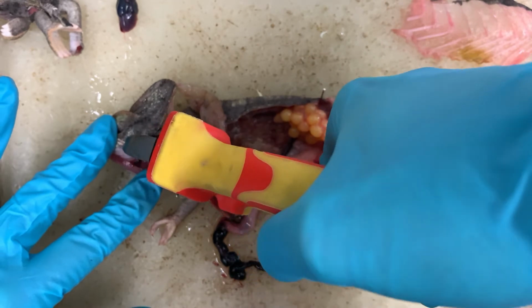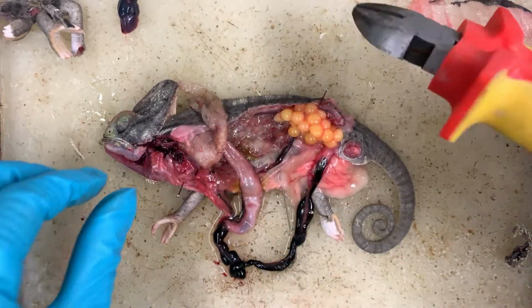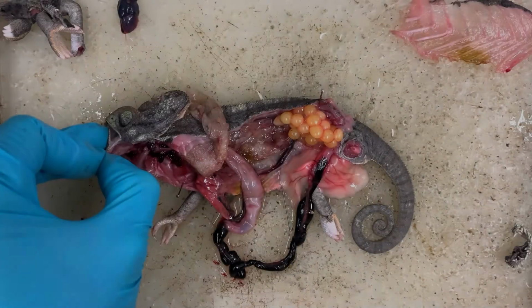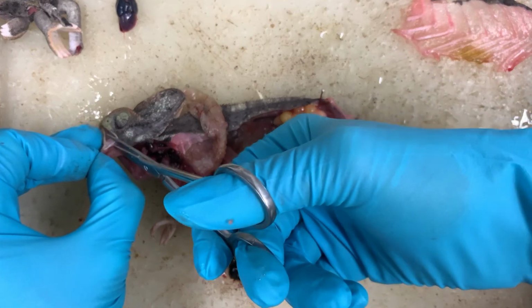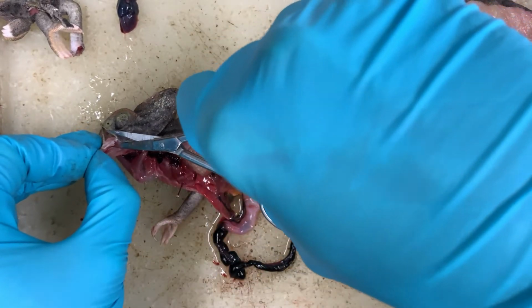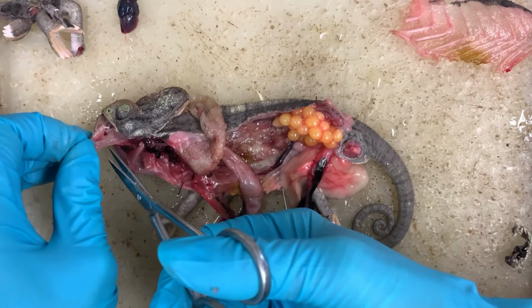We need to break through the quadrate bone using wire cutters in order to remove the lower jaw. At the anterior end, we cut through the medial symphysis of the two lower jaws.